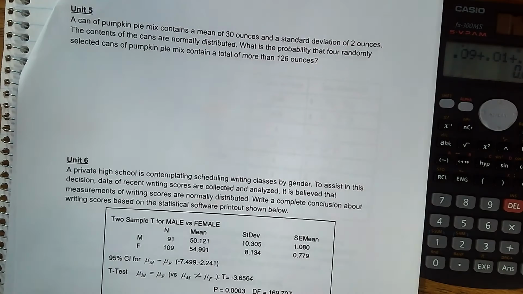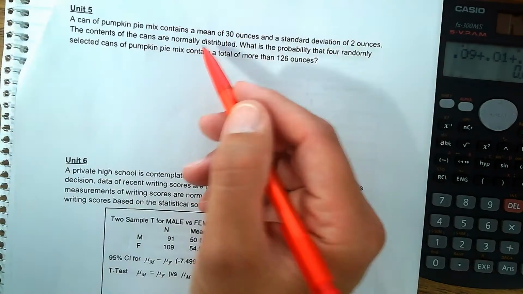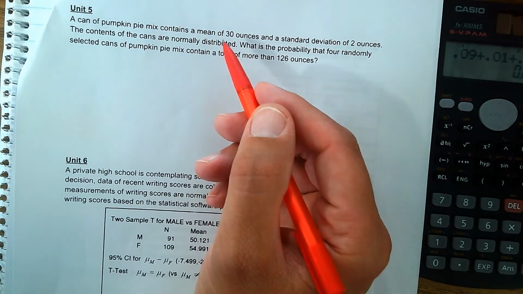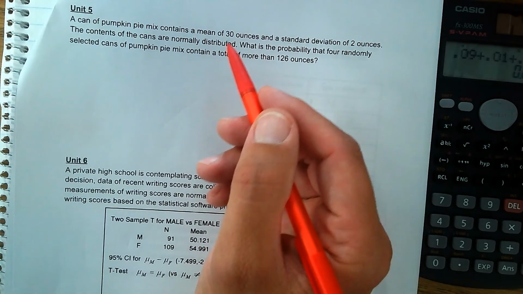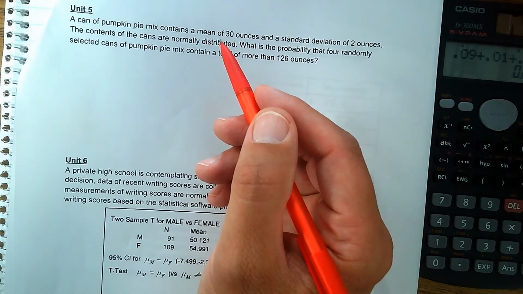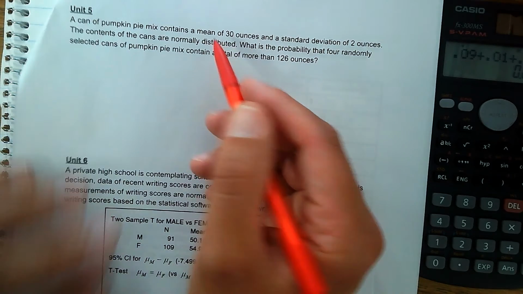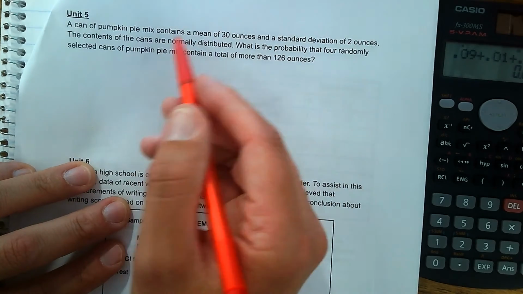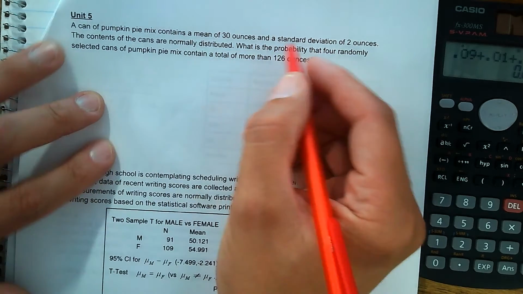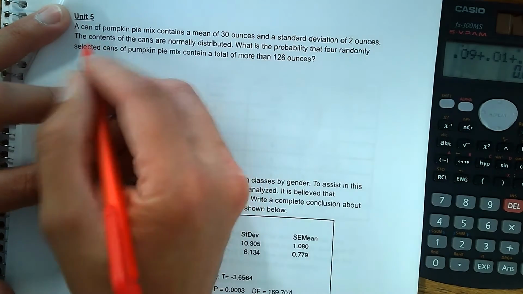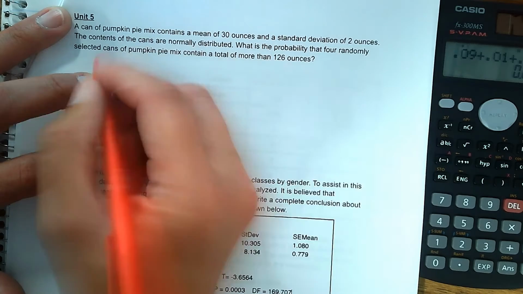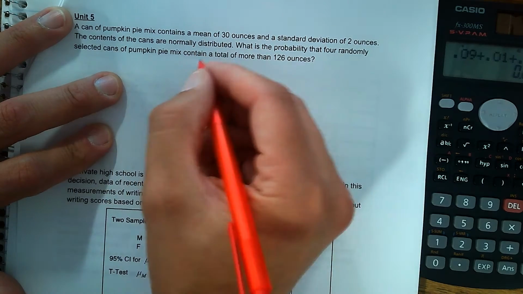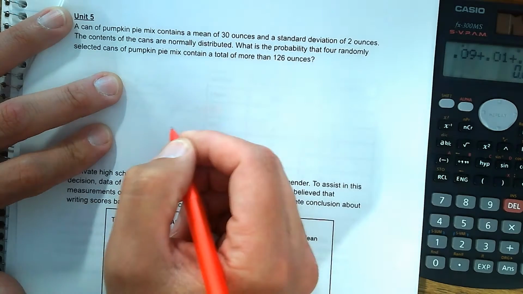Okay, the Unit 5 question is about you have one thing and you're putting it in a group and you want to know what's the probability of that group meeting some sort of predetermined set number, right? So a can of pumpkin pie mix contains a mean of 30 ounces and a standard deviation of 2 ounces. The contents of the cans are normally distributed. What's the probability that 4 randomly selected cans of pumpkin pie mix contain a total of more than 126 ounces?